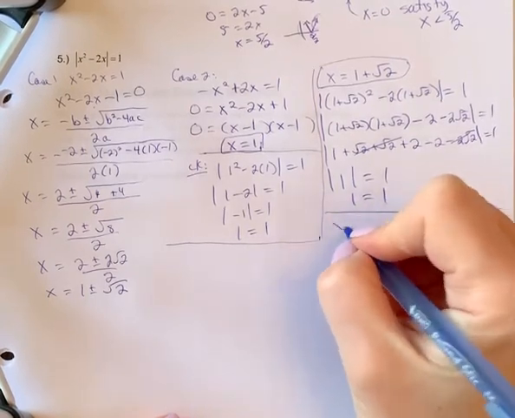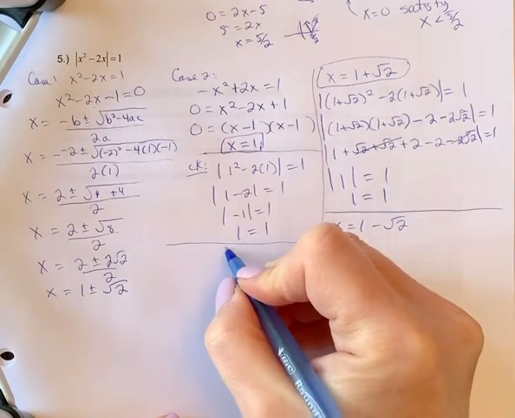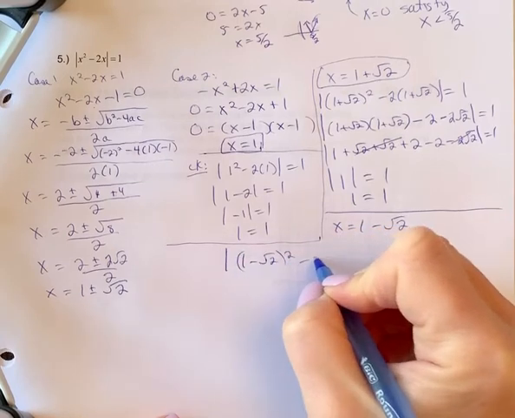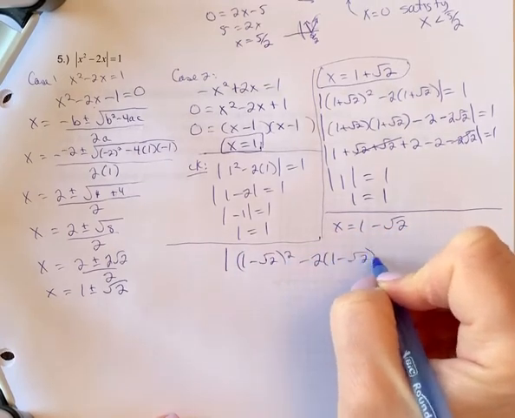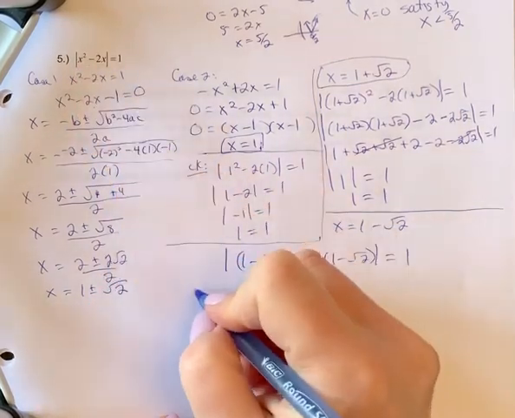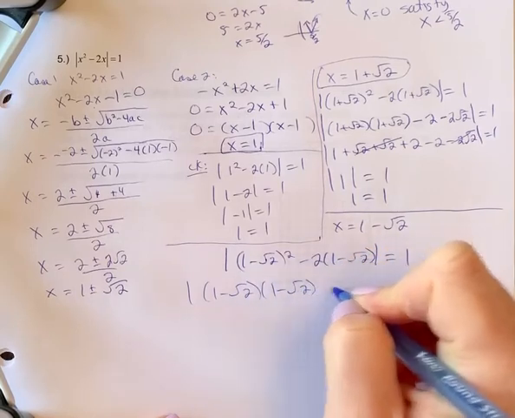Let's check x equals 1 minus root 2. I have a little more room here, so I'm just going to space this out a little better for us. The absolute value of 1 minus root 2 squared minus 2 times 1 minus root 2 equals 1. So I plug this in for x in the equation. We're going to need to FOIL this again. It's going to look very similar to the other check we just did.